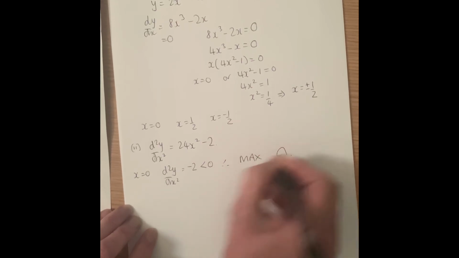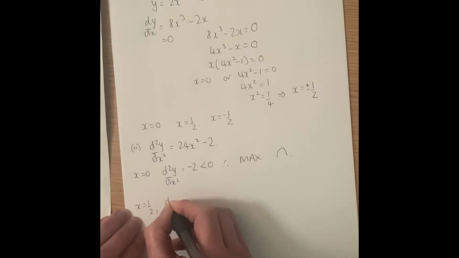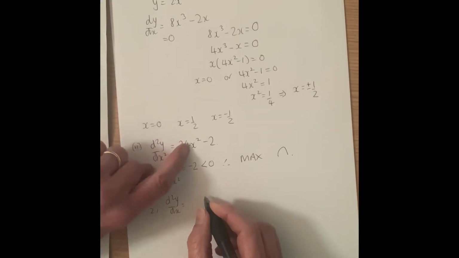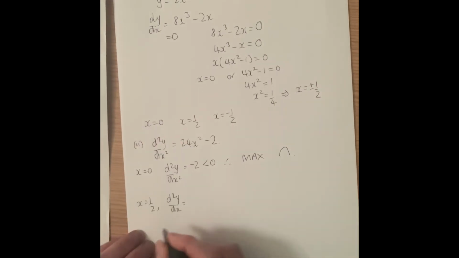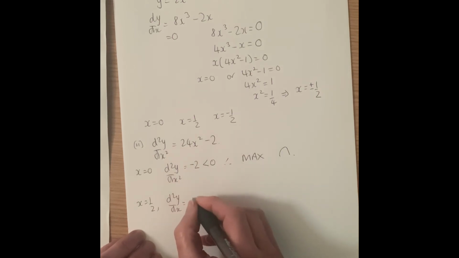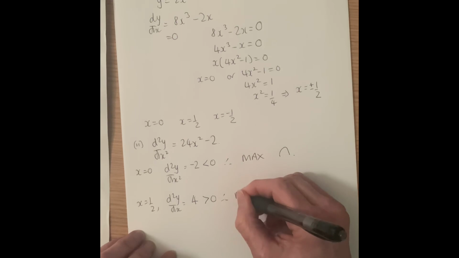Negative, sad face. x is a half. That means my second derivative, now I know a half squared will be a quarter. 24 times a quarter is 6. 6 take away 2 is 4. Positive, therefore minimum.